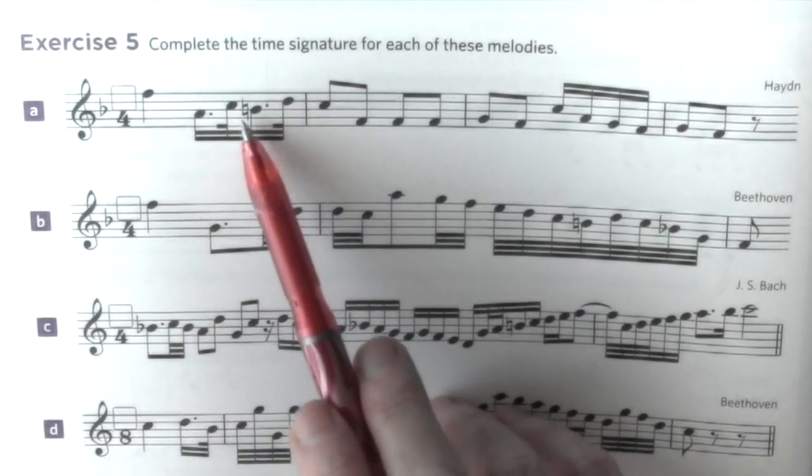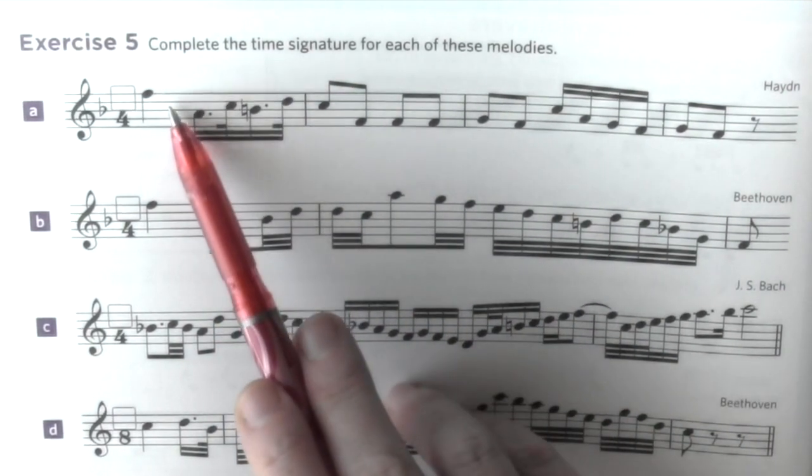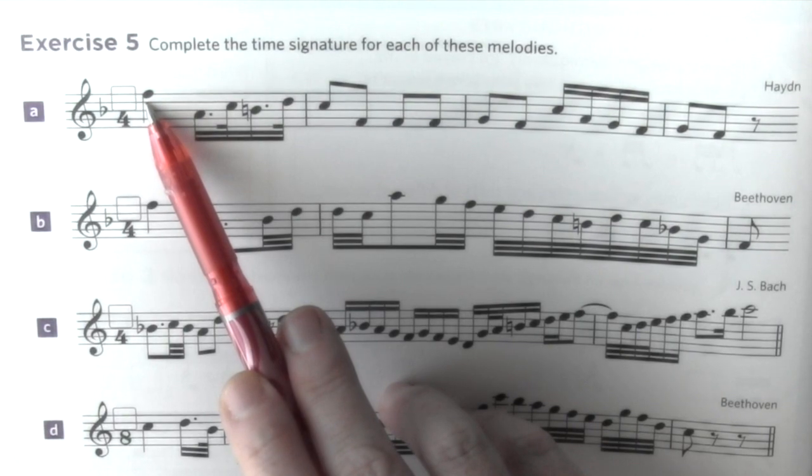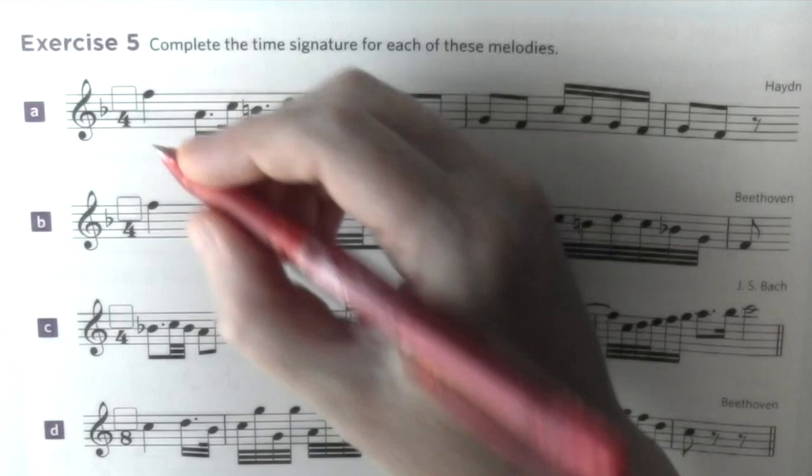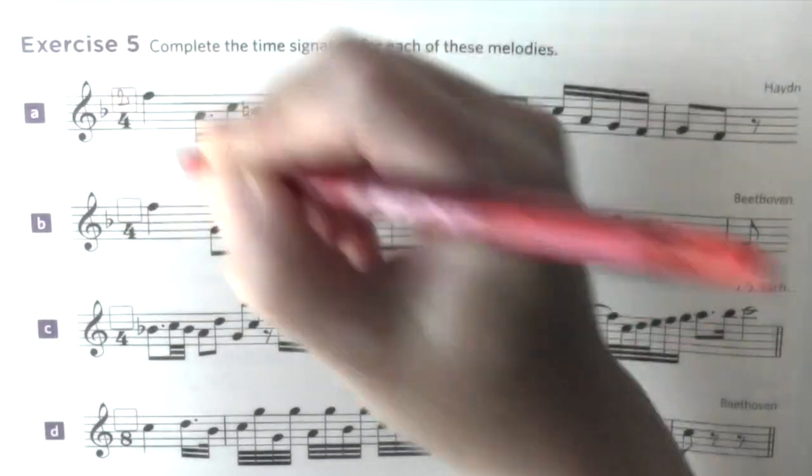And let's see if it's confirmed in this complicated bar. We have one crotchet here and another crotchet here. So the answer is 2/4.